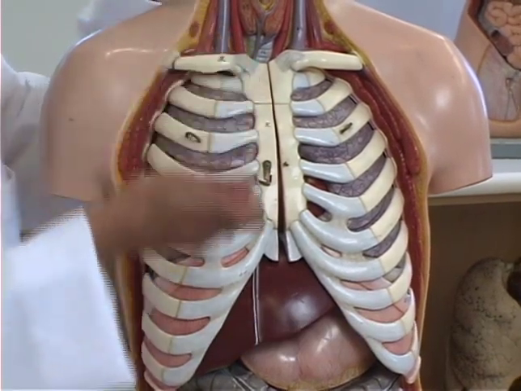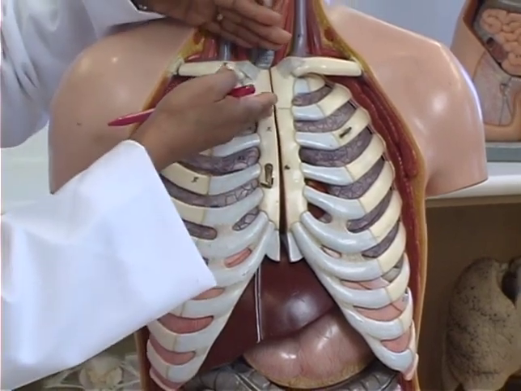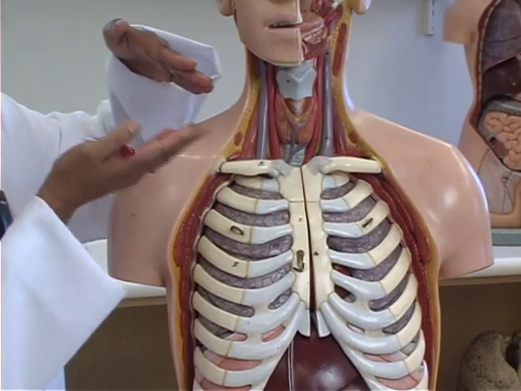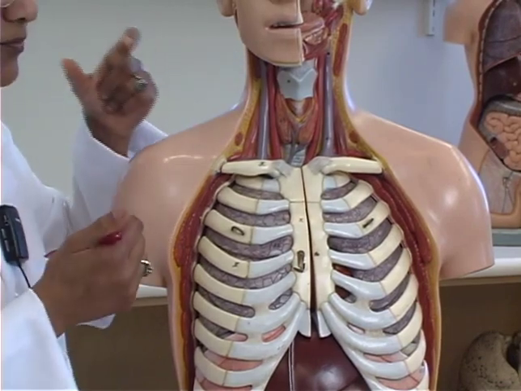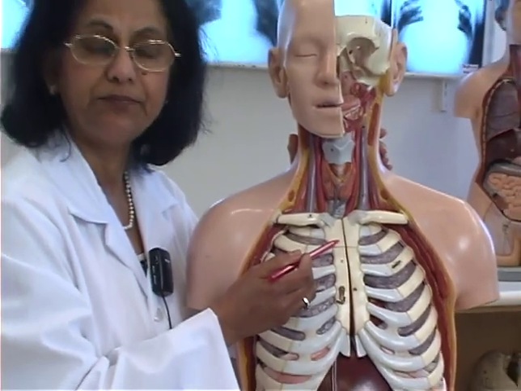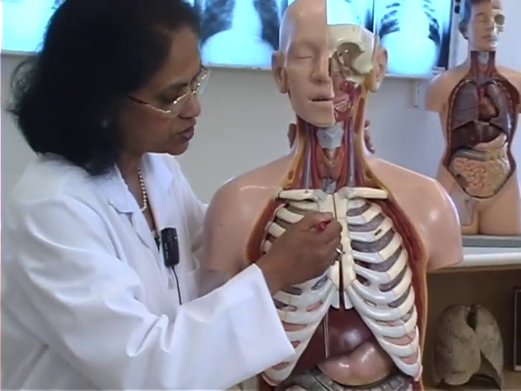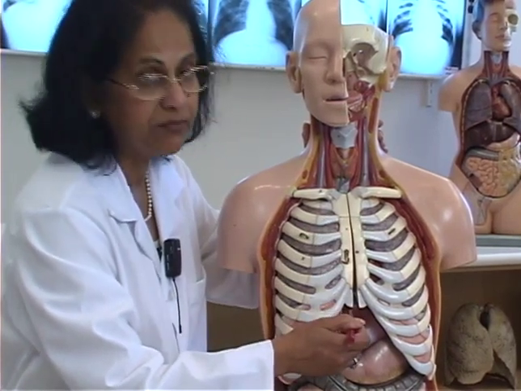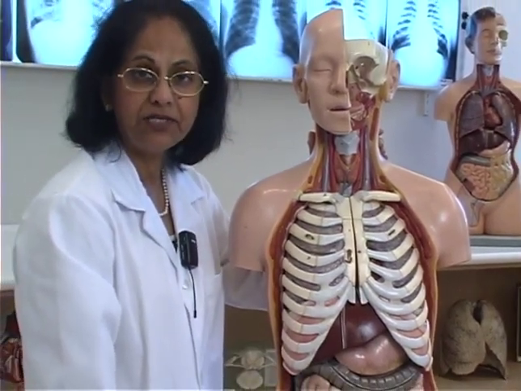All the structures in the central region above this will be in the superior mediastinum. The structures below the sternal angle all the way to the diaphragm are in the inferior mediastinum.